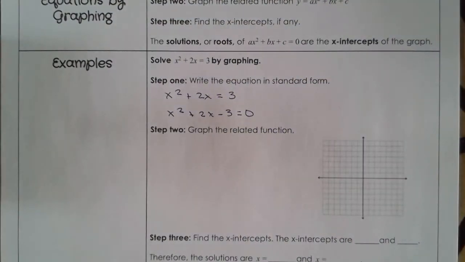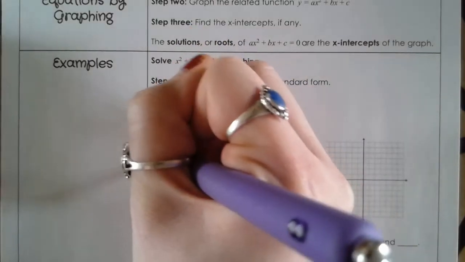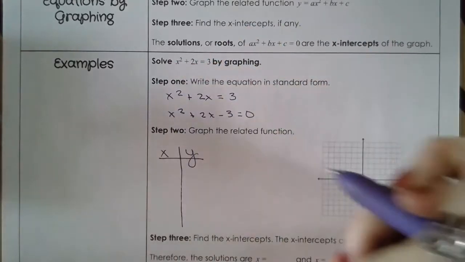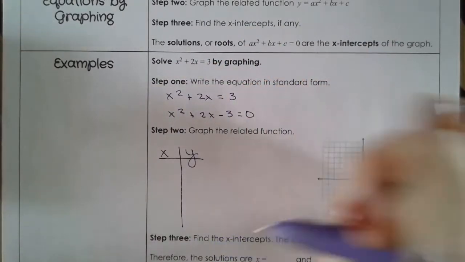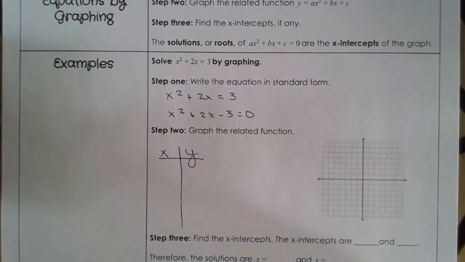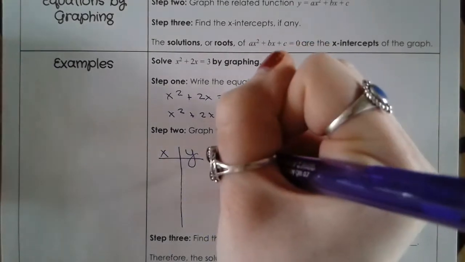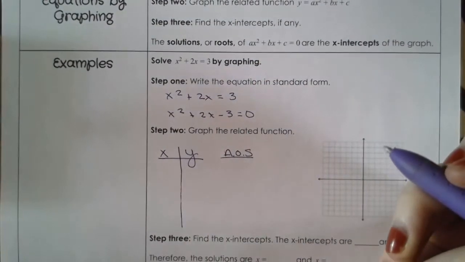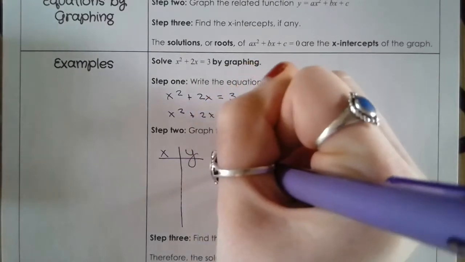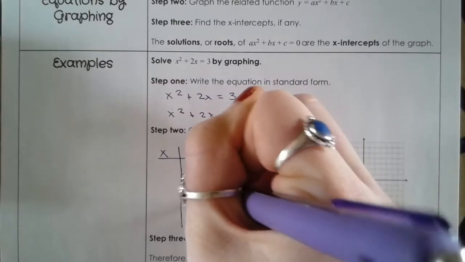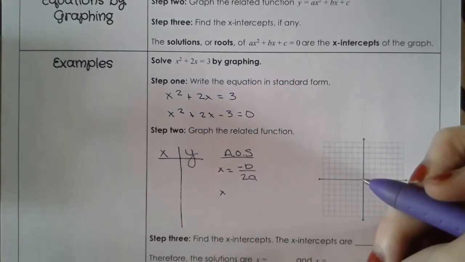So now we're going to graph the related function. To do this in standard form, we're going to set up a table. Here's my table. Before we start filling in values, we're going to find our axis of symmetry first, and then our vertex as well, because that'll help guide what values we want to put in our table. I'm going to abbreviate this as AOS, axis of symmetry. The formula for this, when it's in standard form, is x equals negative b over 2a. So let's find the axis of symmetry.